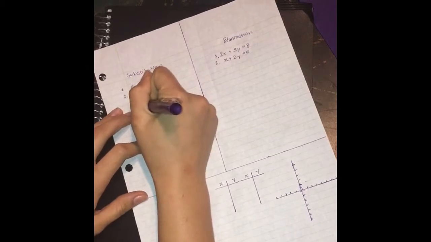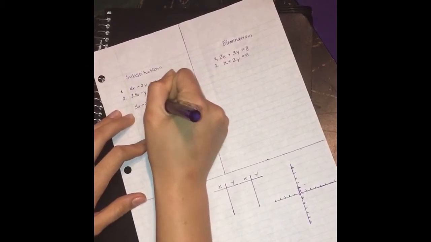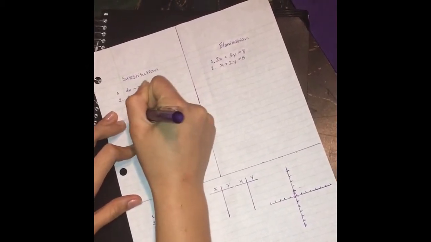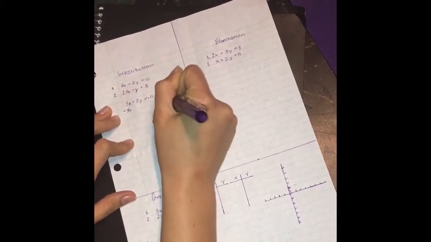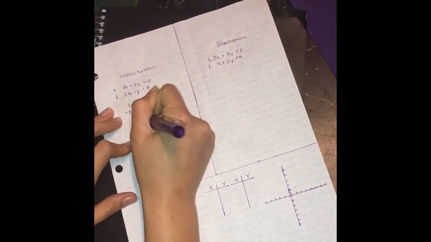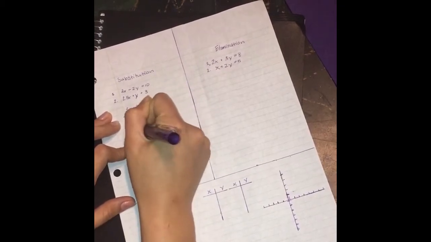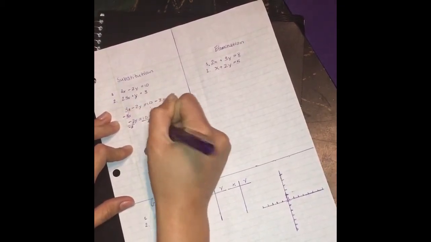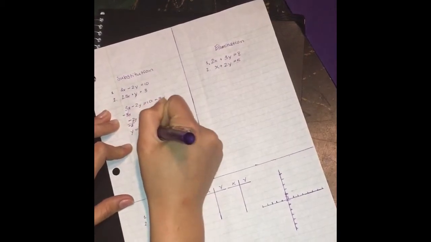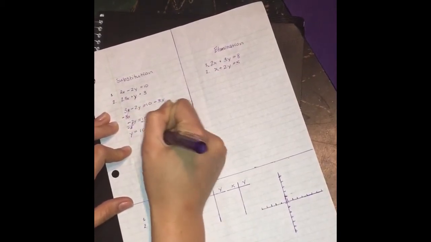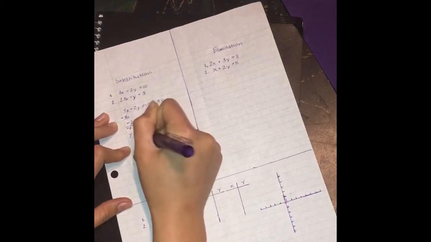So 3x. So you're going to subtract 3 onto the other side, leaving you with negative 3x. Divide by negative 2, leaving you y is equal to 10 minus 3 all over negative 2.